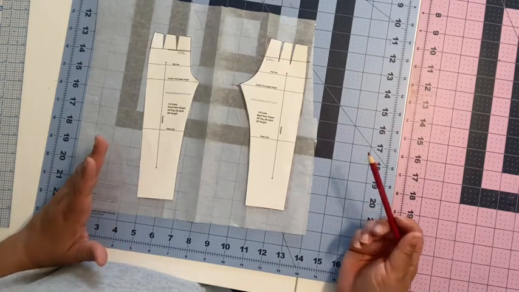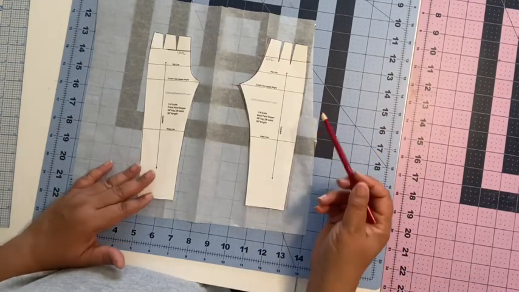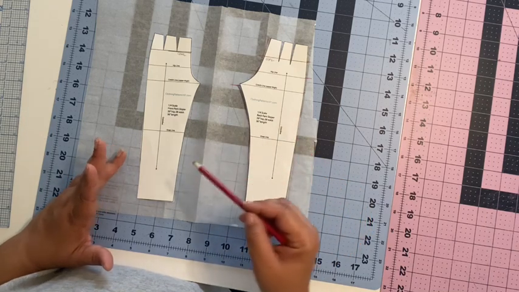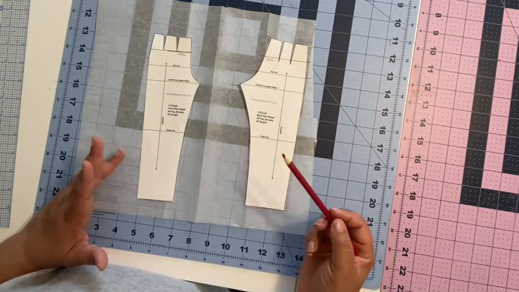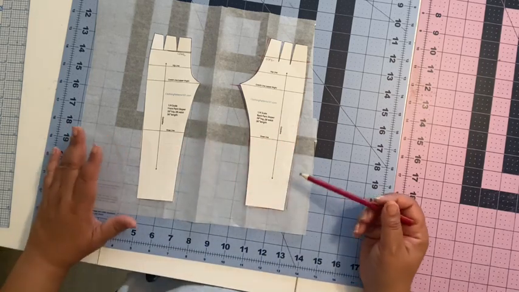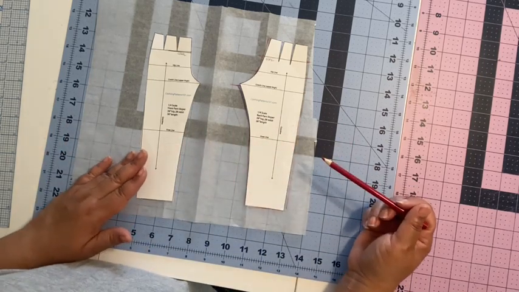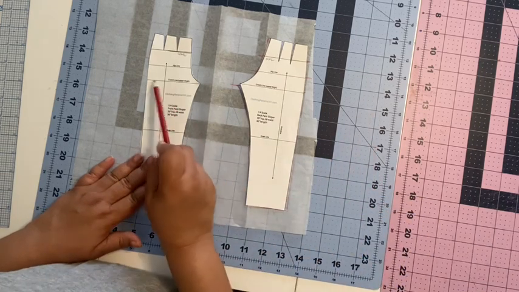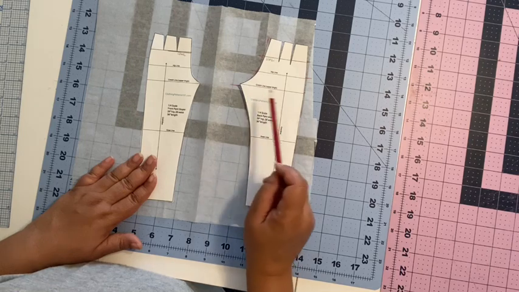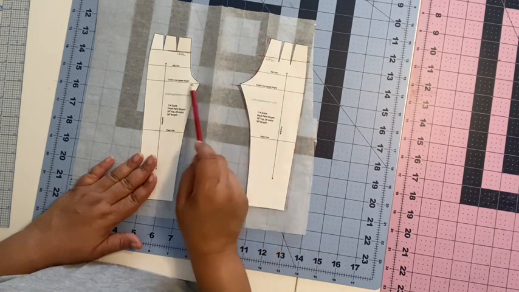Whatever you typically do to one pattern, you have to do to the front. Not always, but typically it's good to be universal. But sometimes you may want, for instance, more width in the back to cover your bum area, versus you don't need it in the front.